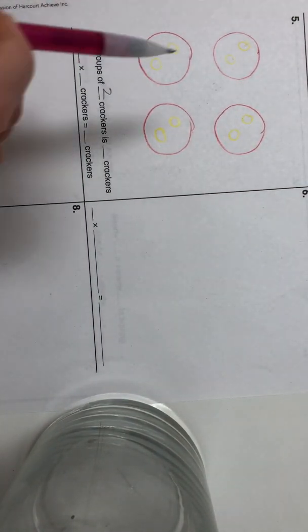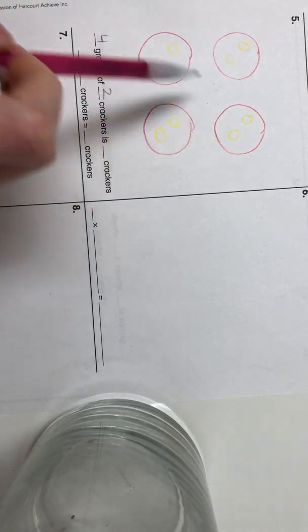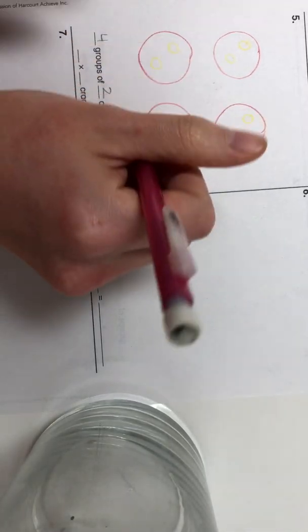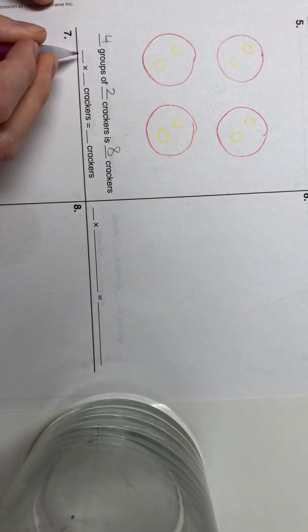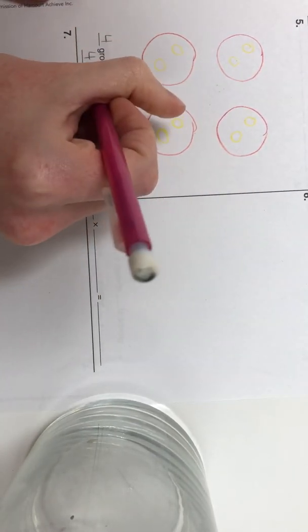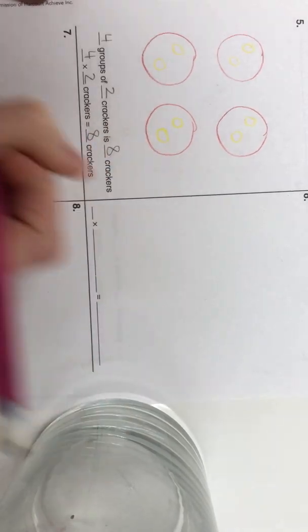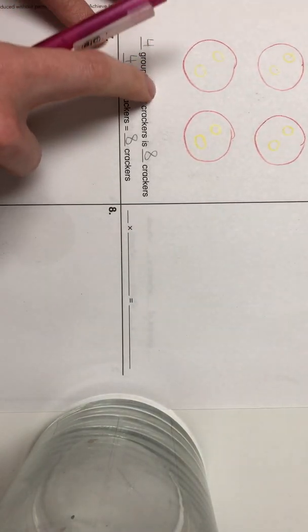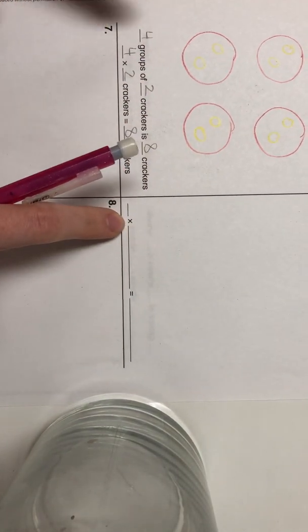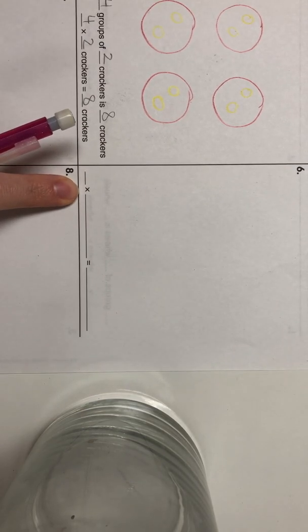And once again, we can count them by 2s on this one. So 2, 4, 6, 8. So that means that we have 8 crackers. And then our multiplication problem down here would be 4 times 2 equals 8. Very good. So these ones, they look a little bit different because this time they don't have the groups on the top. They just have the multiplication, but it's the same kind of idea.